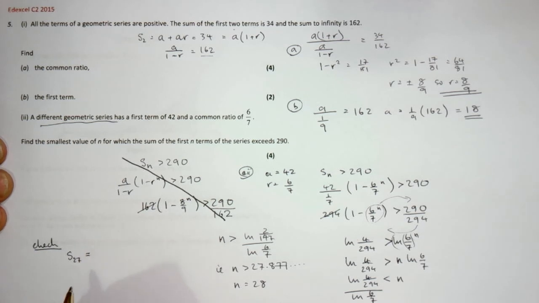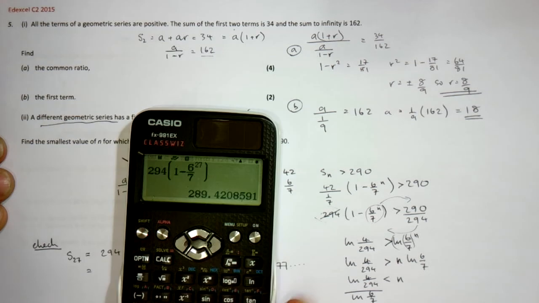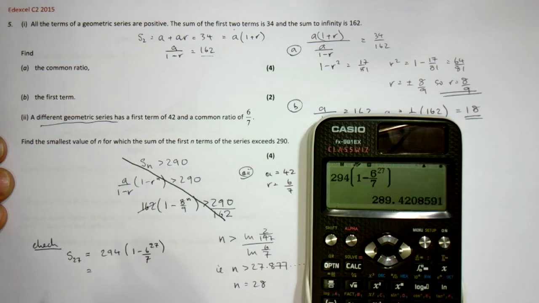S27 is equal to our 294, which is our infinite sum, 294 times 1 minus 6/7 to the power of 27 is equal to, so 294 bracket 1 minus fraction 6/7 to the power of 27, then close bracket. I don't think we need to do that. It's 289.42, look. So it's less than 290.